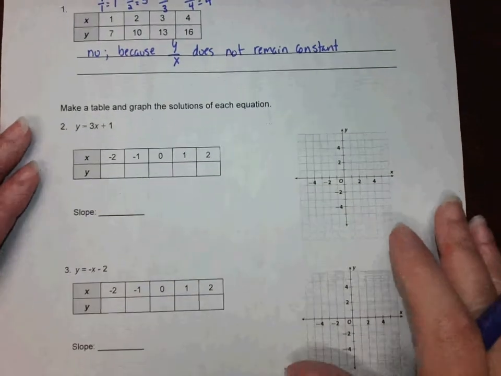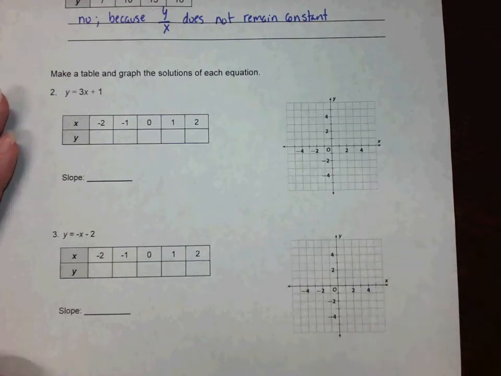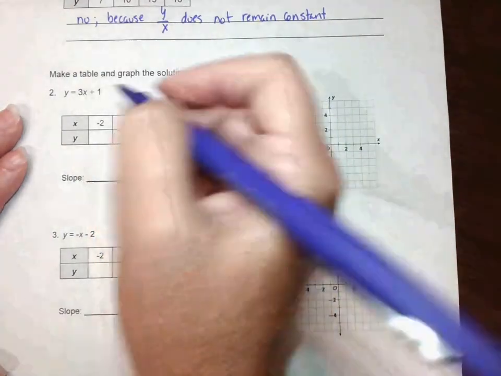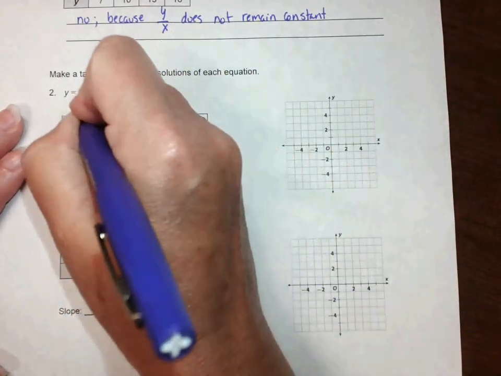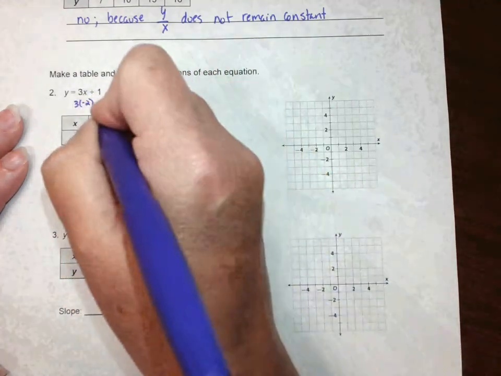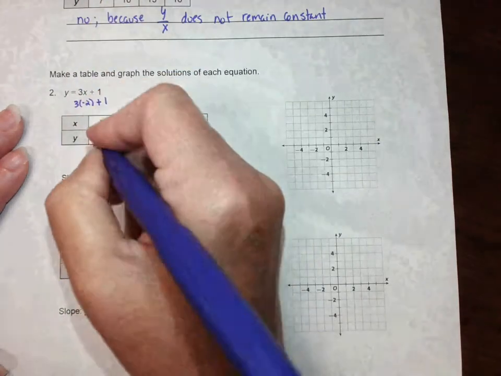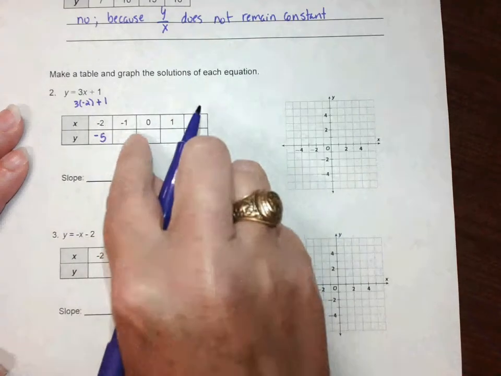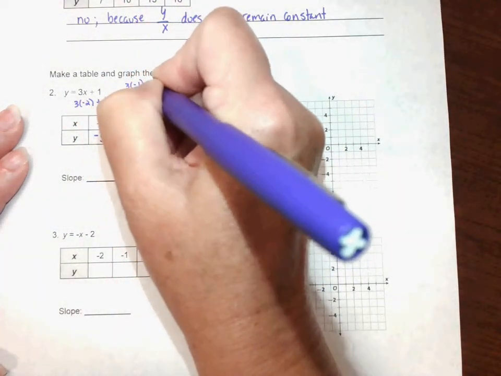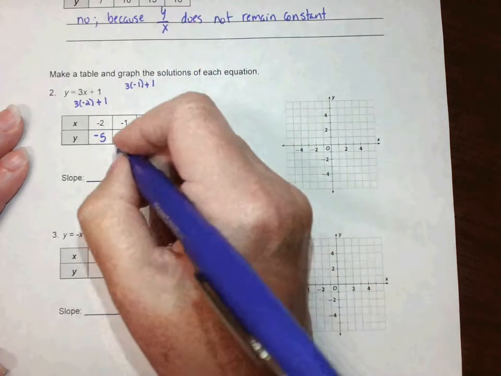Alright. So it says, number 2, make a table and graph the solutions. They've given me the input values. So I'm going to go 3 times -2. I'm going to input the x value with -2 plus 1. This is -6 plus 1 is -5. Input the -1. 3 times -1 plus 1. 3 times -1 is -3 plus 1 is -2.